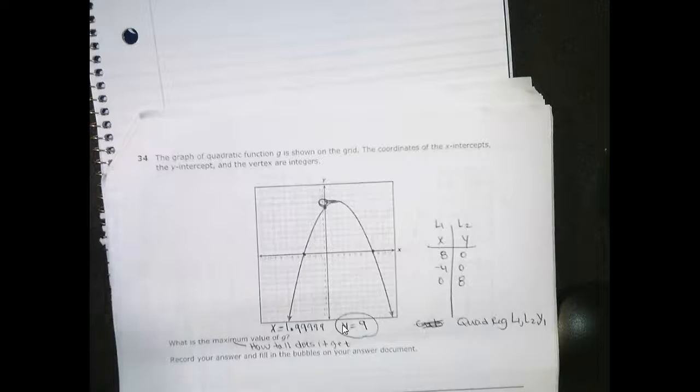Question 34. You got a parabola. Yes, a quadratic. And it even says so, quadratic. Gosh, there's good hints. It says, what is the maximum value? That means how tall does it get? Now, if you read, right there's 9. And yep, that was it.